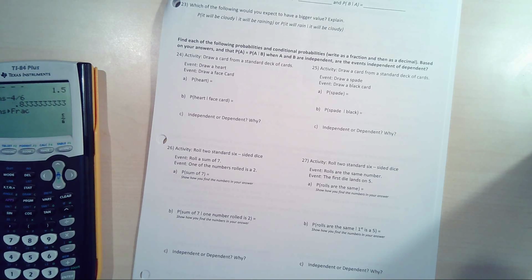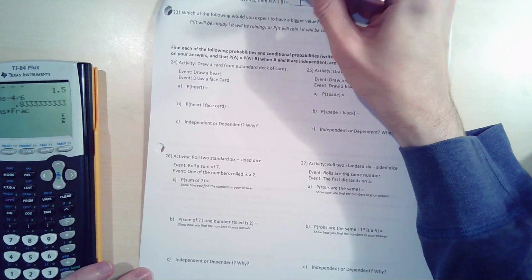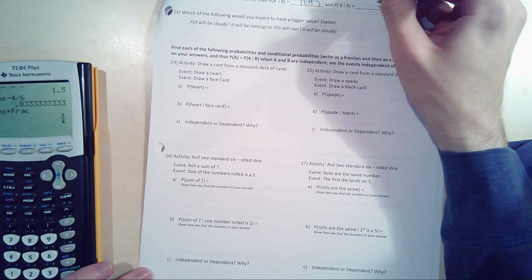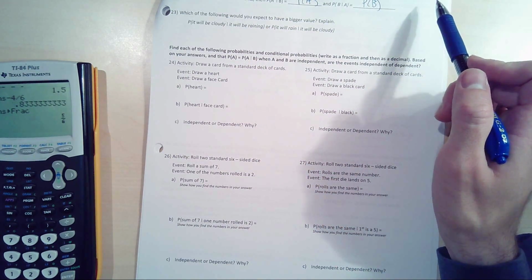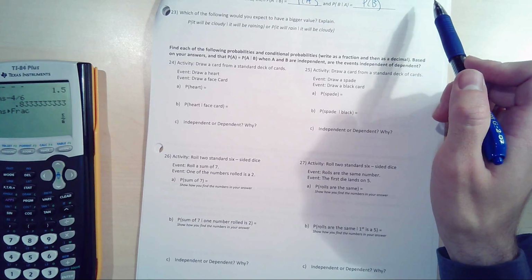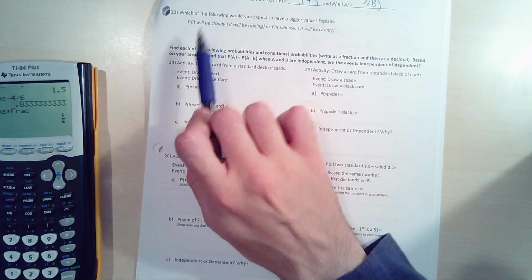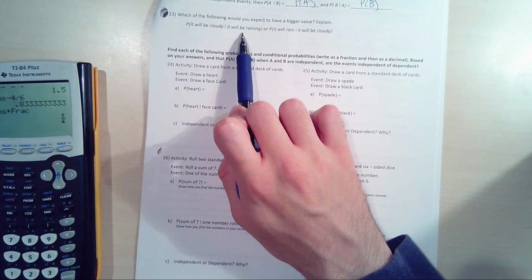So if A and B are independent events, then the P of A given B is the same thing as the P of A, and the P of B given A is P of B. And that's because knowing B happened doesn't change the probability of A, and knowing that A happened doesn't change the probability of B. That's the definition of independence. Which of the following would you have to have a bigger value? Explain. The probability that it will be cloudy, given that it will be raining.